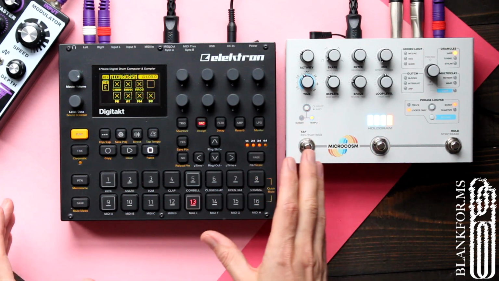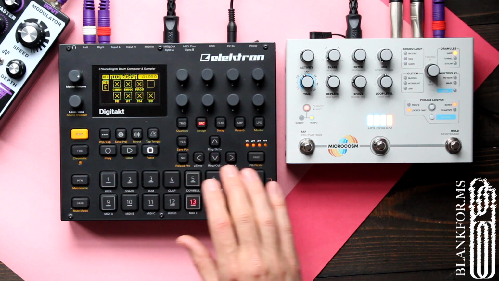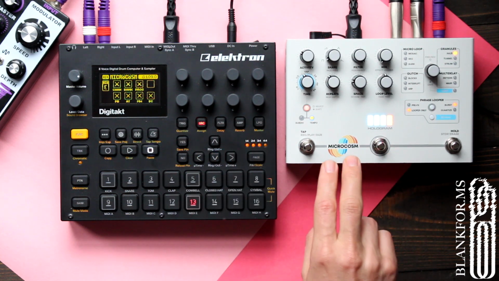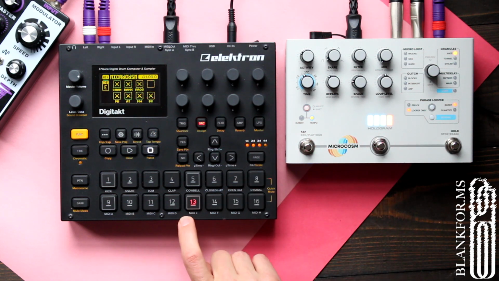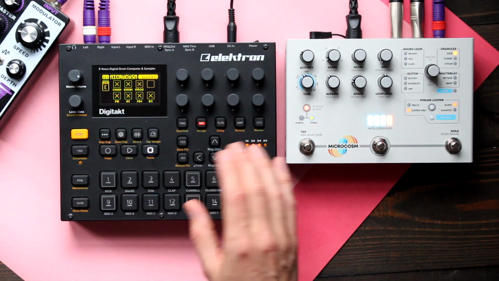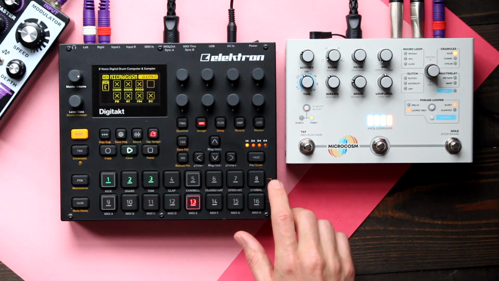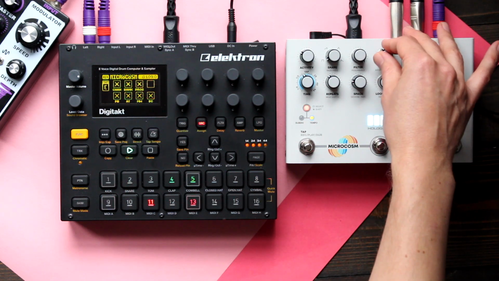So these two love each other. Whereas the Digitakt lacks a bit of effect potential, this thing fills that void. And whereas the Microcosm, to my ear, lacks just a little bit of modulation possibility, this can cover all of that for you. So they are good friends. I'm going to start with this plucky sound that's happening on the 8th channel of the Digitakt. Here it is with some Microcosm.